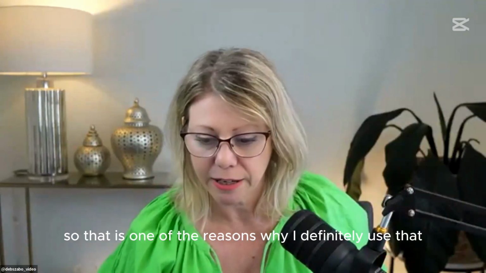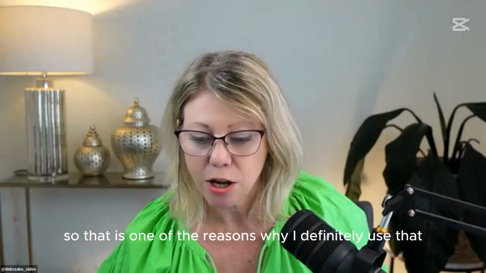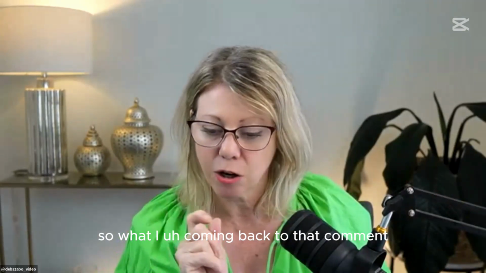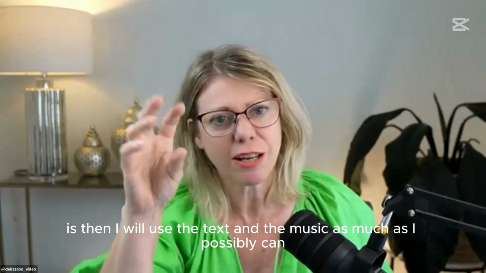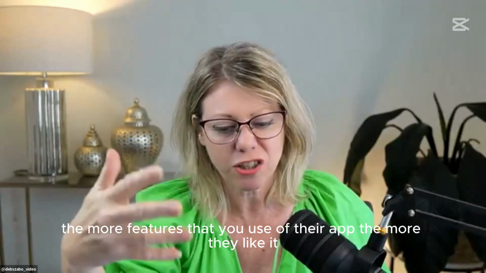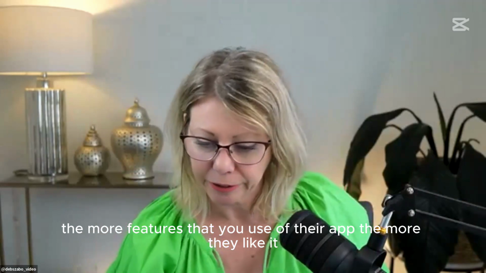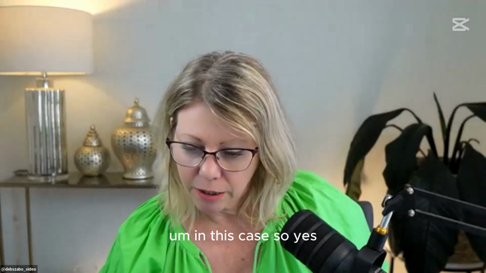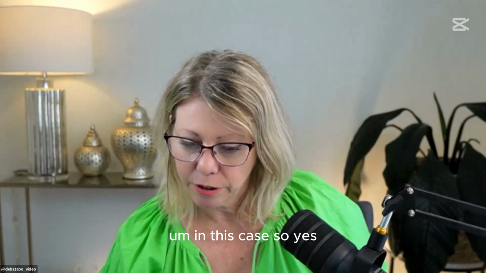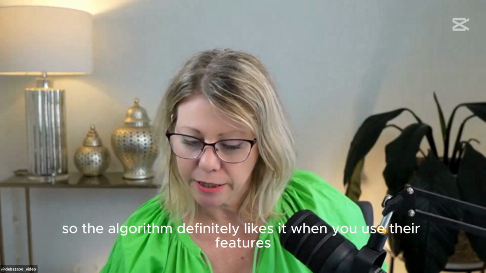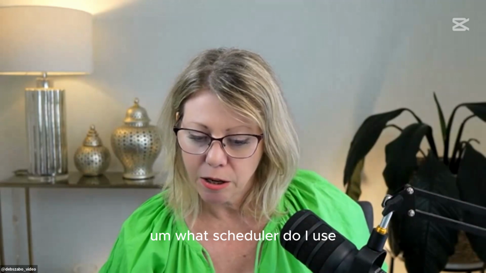So that is one of the reasons why I definitely use that. Coming back to that comment, I will use the text and the music as much as I possibly can in the app. The more features that you use of their app, the more they like it. So yes, the algorithm definitely likes it when you use their features.